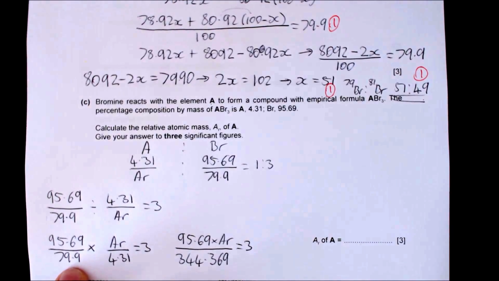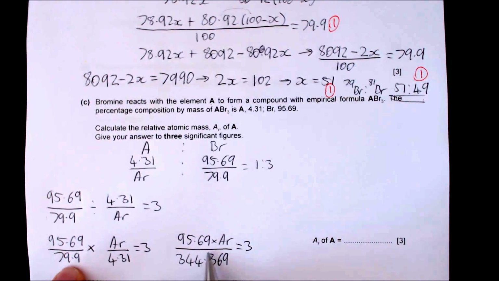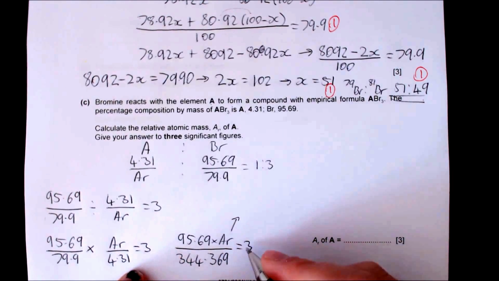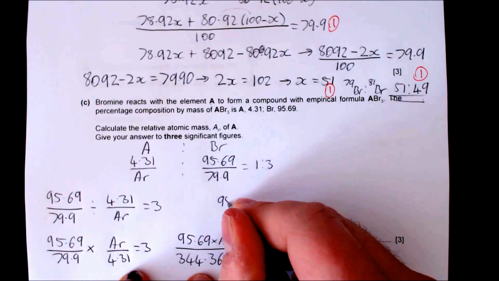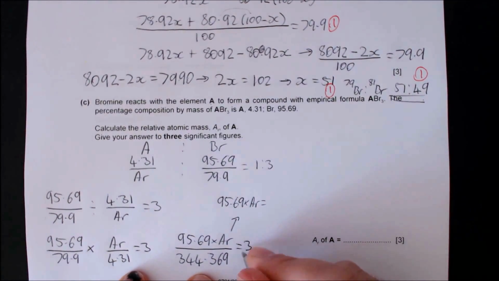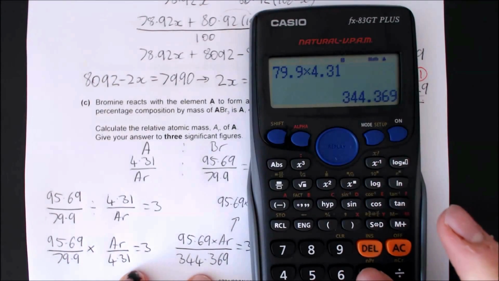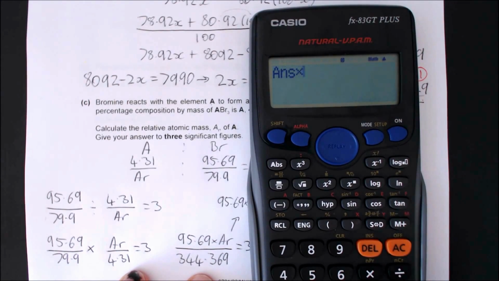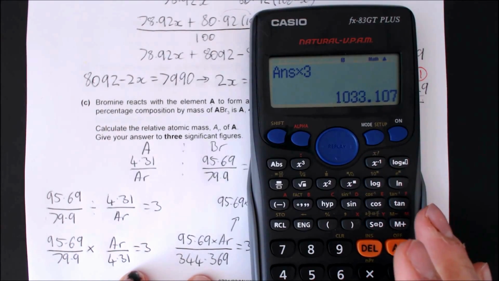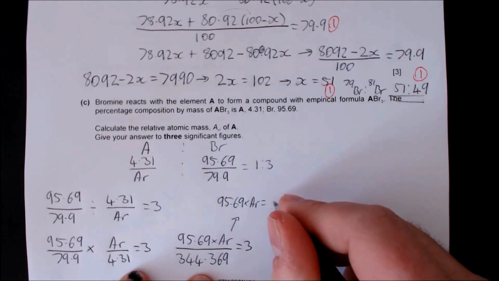Then you can see we've got divide by 344.369, so we're going to multiply this side by that number and multiply that side by the same number to basically get rid of this. So we're trying to simplify here. I'm just going to draw it up here. So 95.69 times the Ar will equal 3 times this number here. There's our number already in the calculator. I'm going to multiply that one by 3, and we should get 1033.107. Okay, so we're just going to put that there.